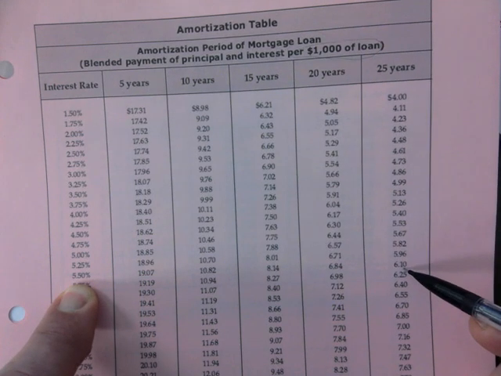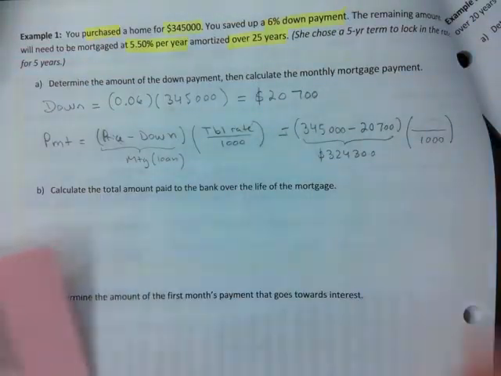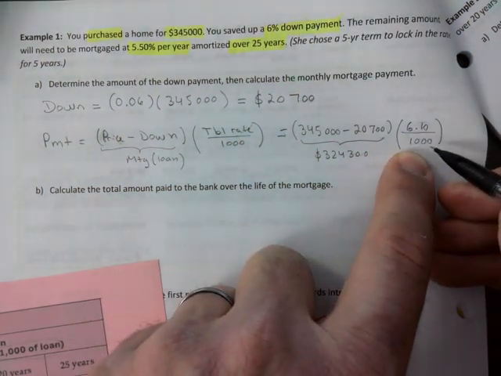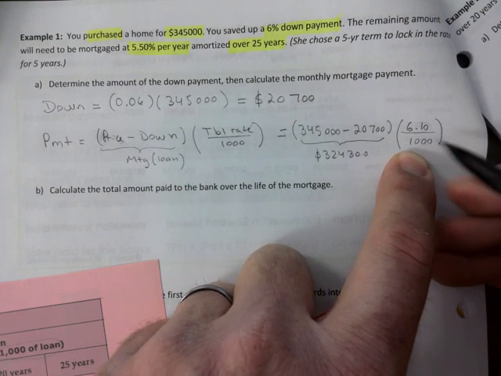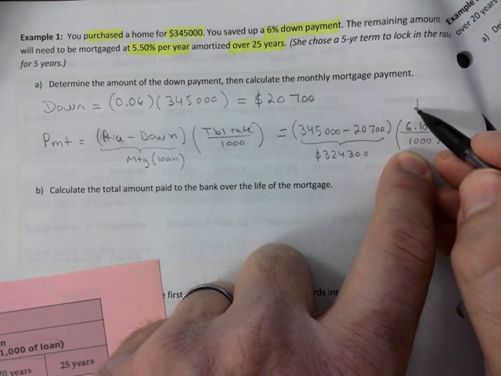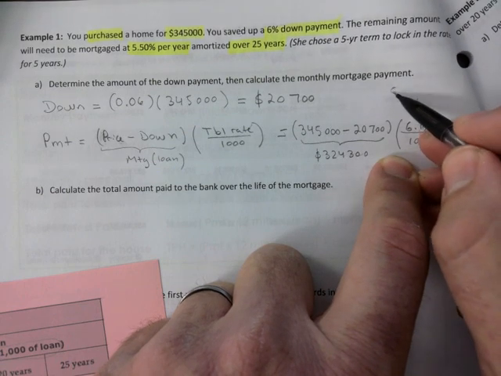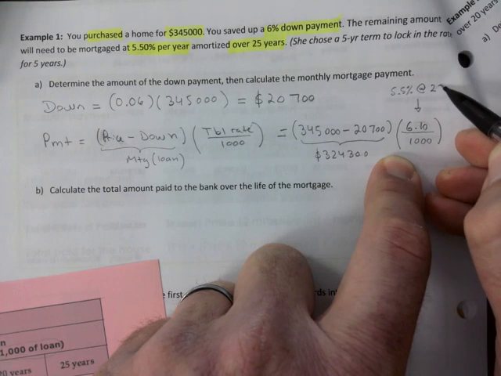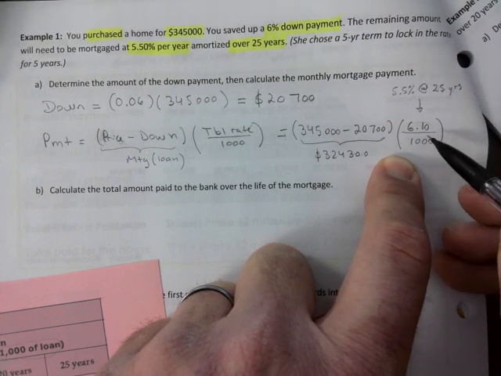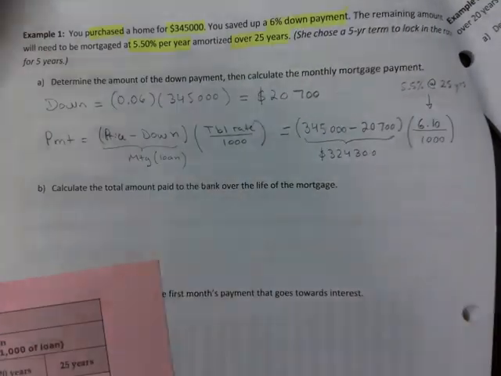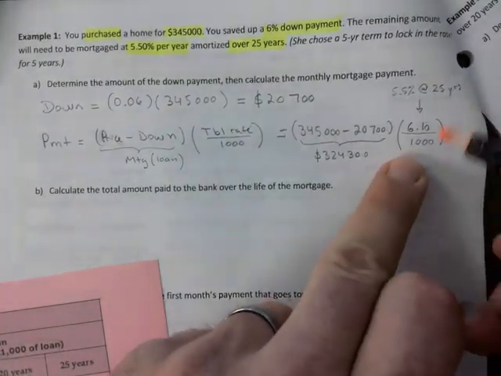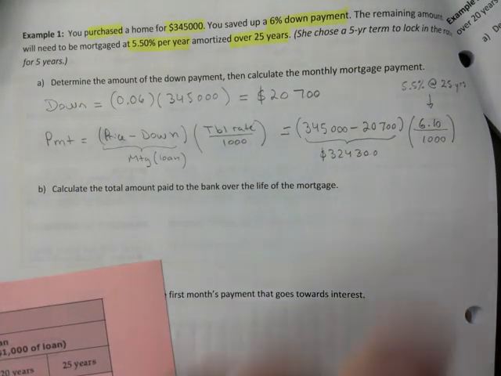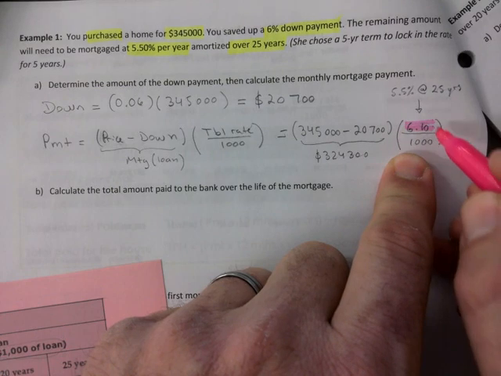So 6.1 per $1,000, 6.10. So I'm going to write that down here. $6.10 for every $1,000 you borrow. That's what you're figuring out here. So I'll make an arrow going down. I'd say 5.5% at 25 years. That's how you figured that number out right there. That is an important number, which I'm going to highlight. I should do pink, right? Because we took it from the pink table, which is appropriate there.